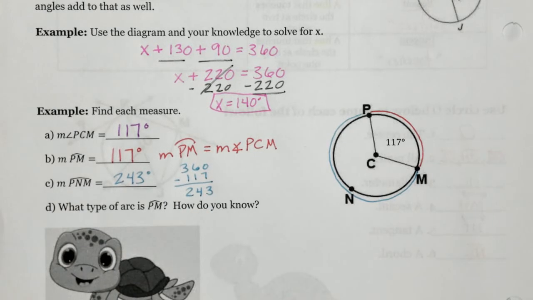You can also check by looking at the number of letters that are there, whether it's major or minor, and check out the actual measurement. If it's a minor arc, if it's only got 2 letters, it better not be above 180. If it has 3 letters, it better not be below 180.